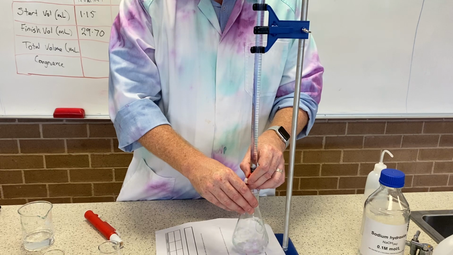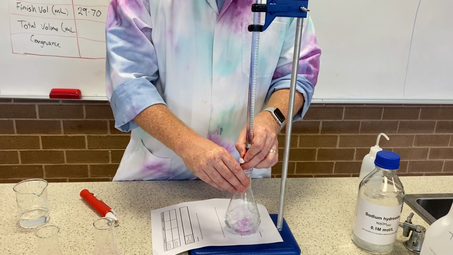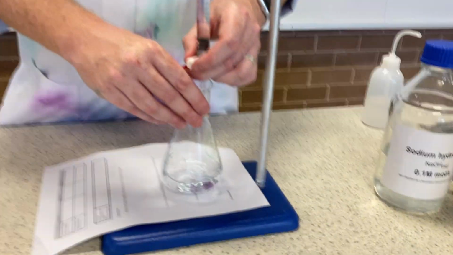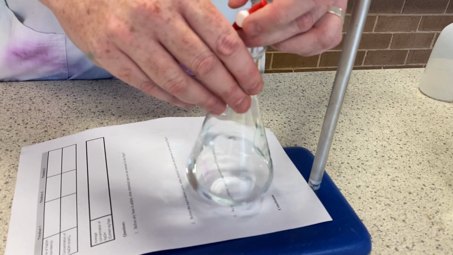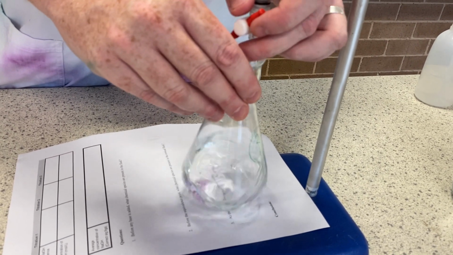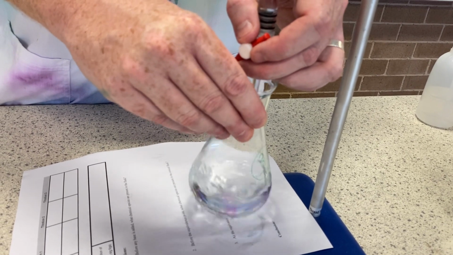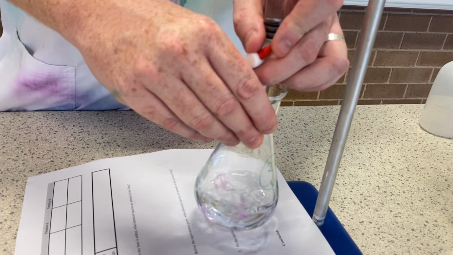Zip down really quickly. Slowing it down. Notice it still disappeared. If I've gone too far, I've ruined it. Okay, going drop by drop. Got a little bit of time. So you get those little pink splotches, but they quickly disappear.